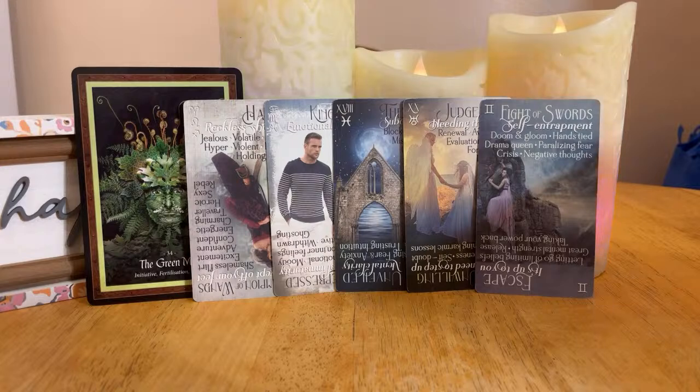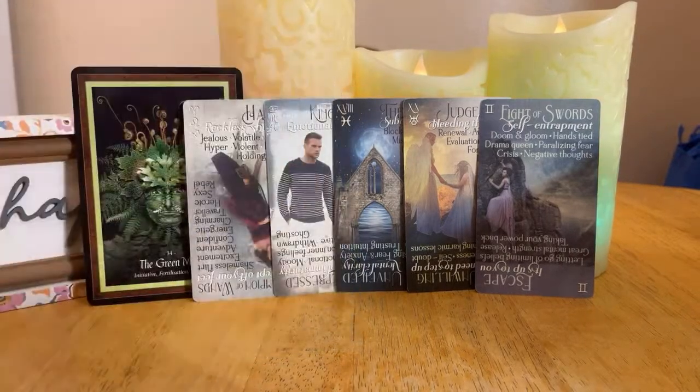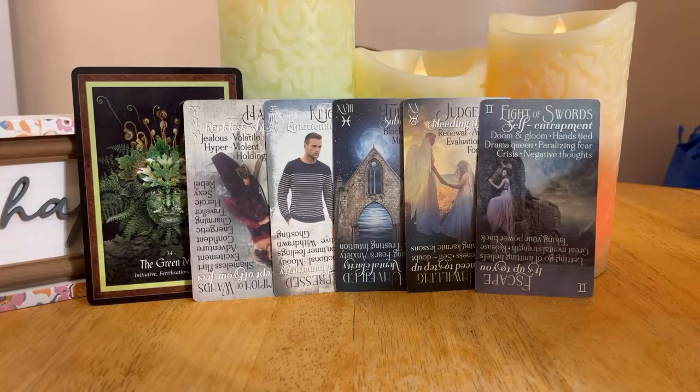Oh, look what's at the bottom of the deck, girl. Hello. The Empress. Okay, and right after that is the Hangman reversed. Okay. Then we have the Nine of Cups. Okay. So, what is going on here?